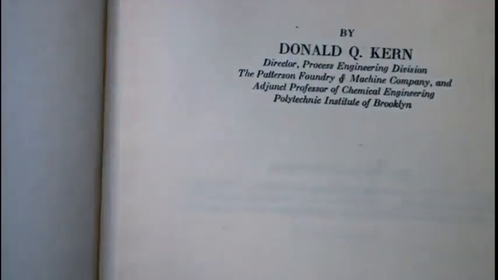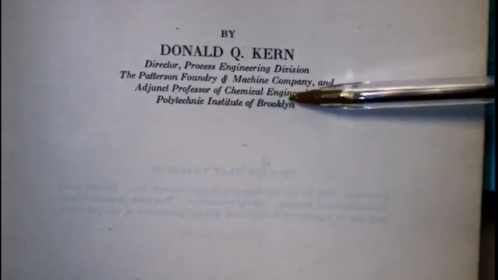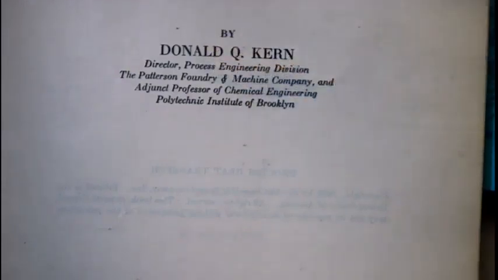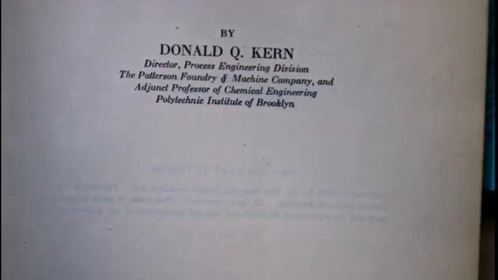And if I open up Kern here, we've got Cooper's Company, and we see Kern was adjunct professor, and he was a process engineering type guy for Tatterson Foundry and Machine Company.